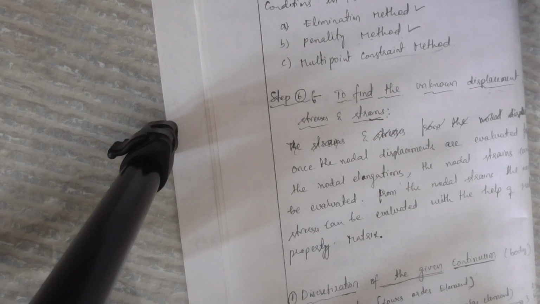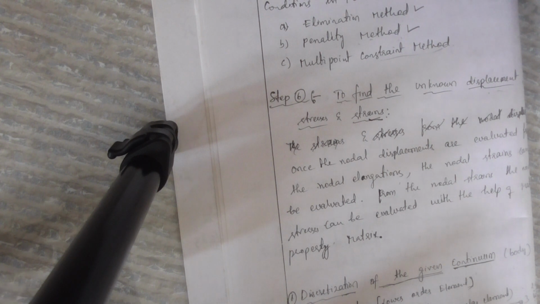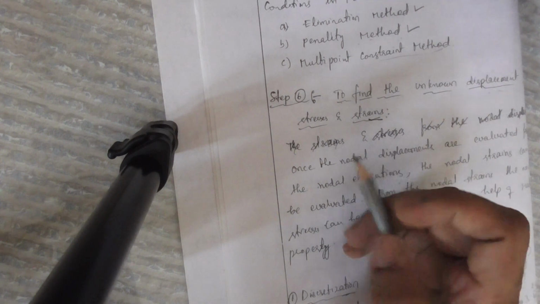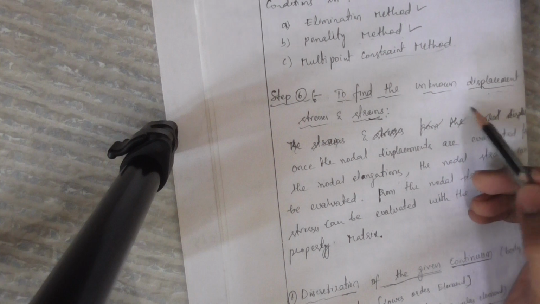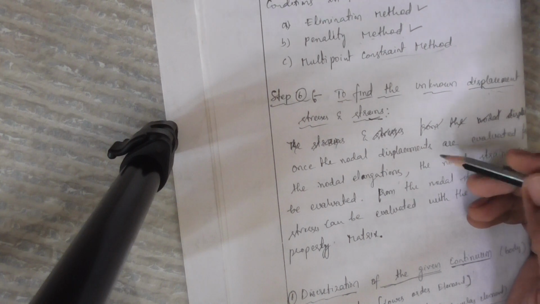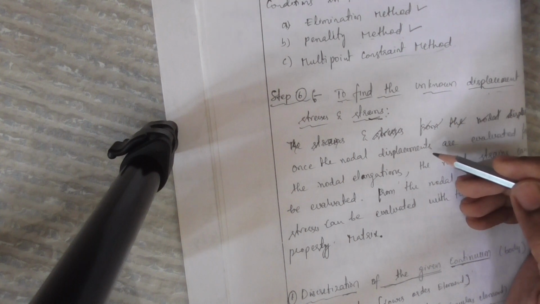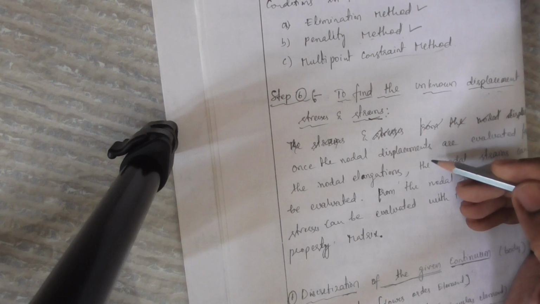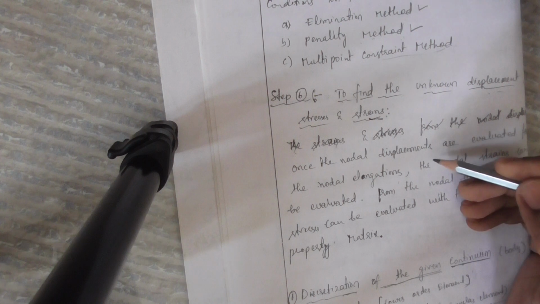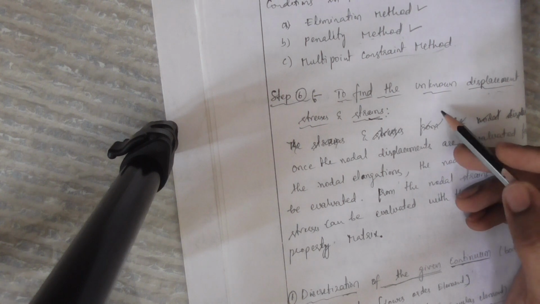But as per our syllabus, we will be discussing only the elimination method and the penalty method. And in the sixth step, we will be finding the unknown displacement, stress and strain. Once you know the displacement after solving the stiffness matrices, by invoking Hooke's law, we can get the stress and strains.